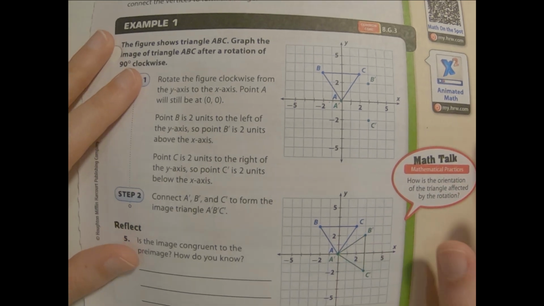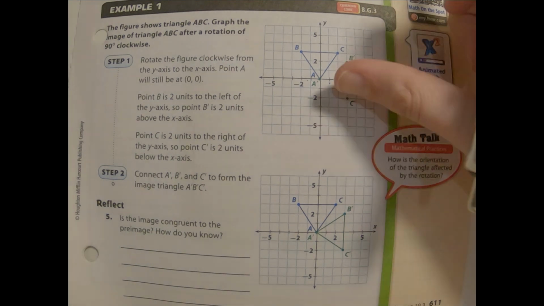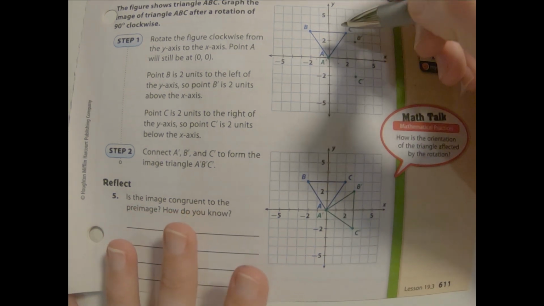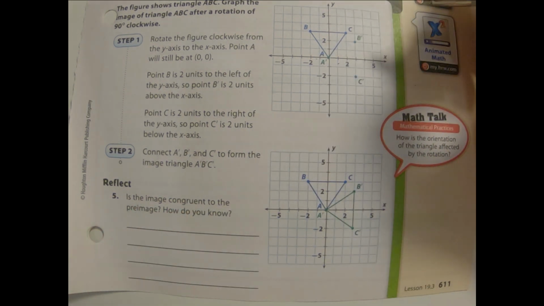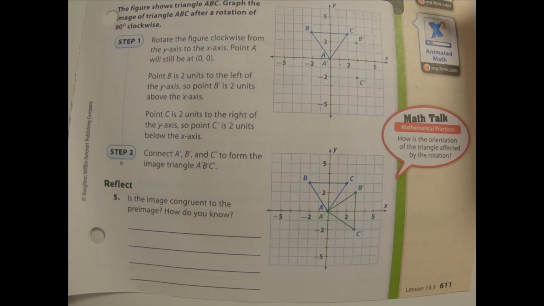So we're going to try that now, okay? And we're going to talk about congruency too. So congruency means having one image, in this case the pre-image, be congruent, or exactly the same size, exactly the same shape, exactly the same degree measurement as the new image we would create.